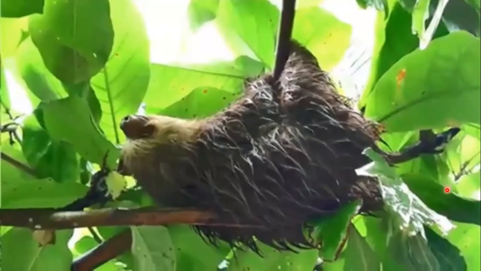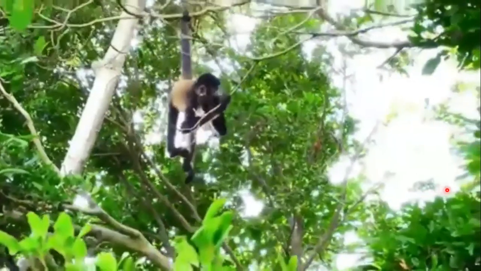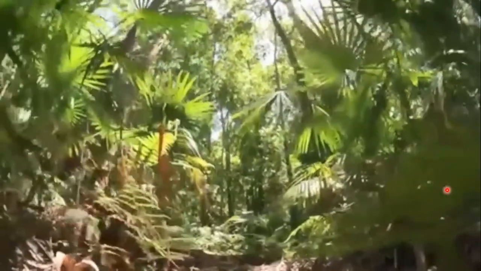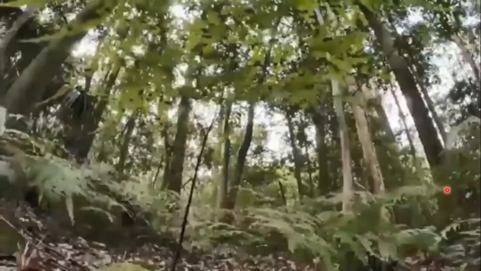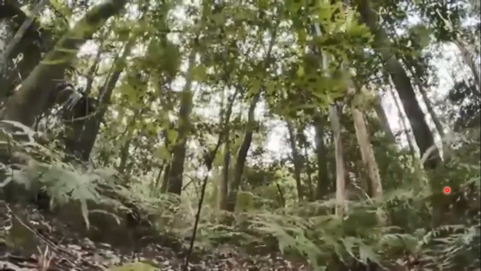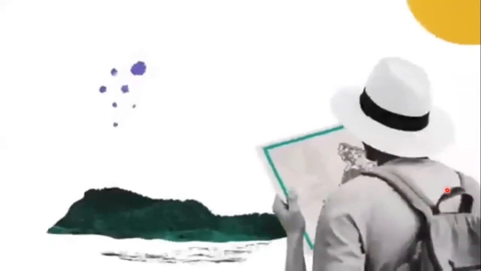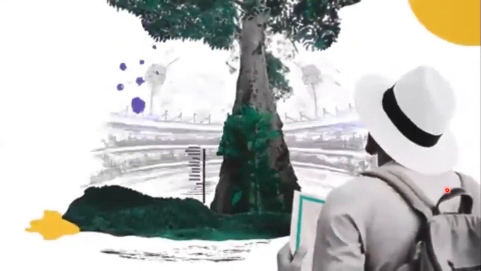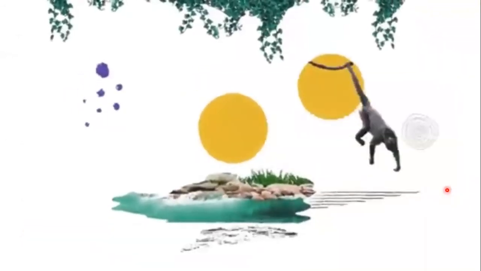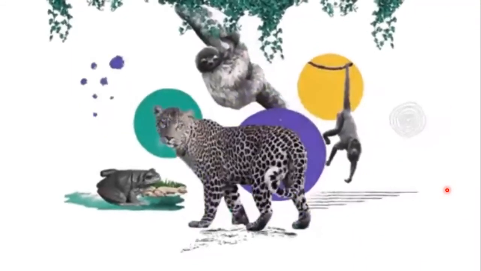There are more different kinds of plants and animals here compared to anywhere else on land. The earth is so fertile here that trees can grow to record-breaking heights. In 2019, explorers found a tropical tree taller than a soccer field is long. Nestled amongst the thriving plant life, there are monkeys, frogs, sloths, and jaguars.